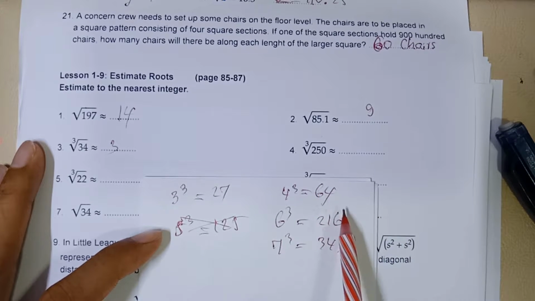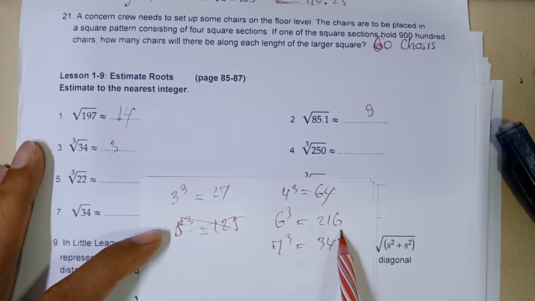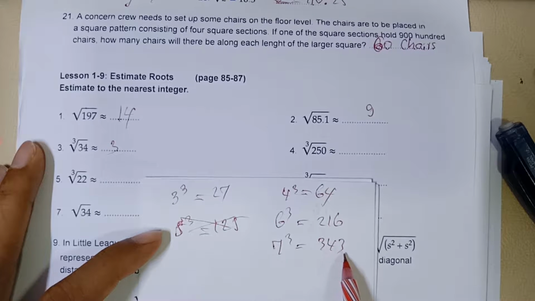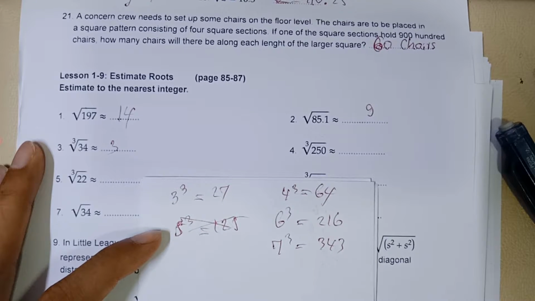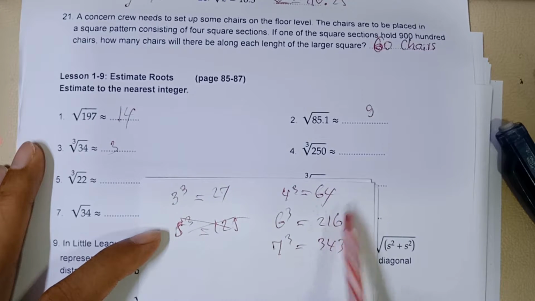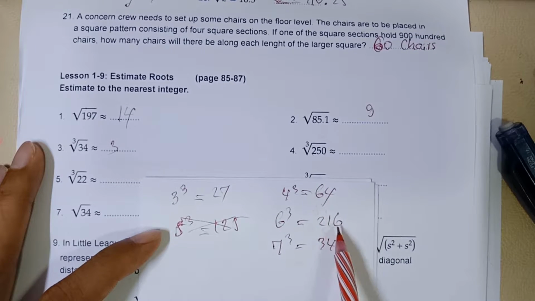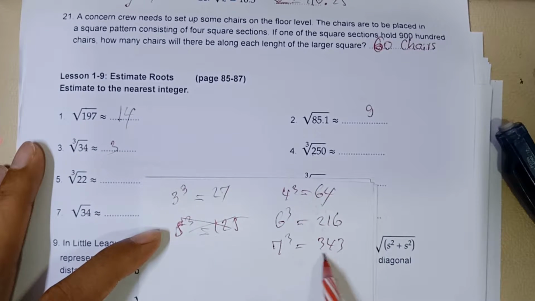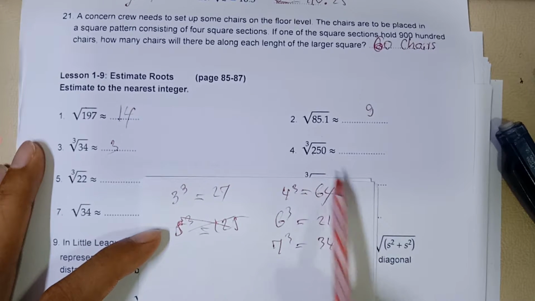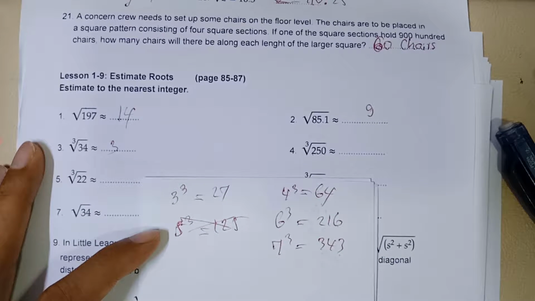250, is it close to 216 or close to 343? You can do the subtraction if you want to. To get which one is closer, you do 250 minus 216, and 343 minus 250, and you compare which one is closer.